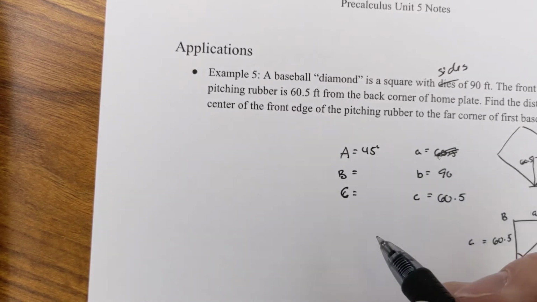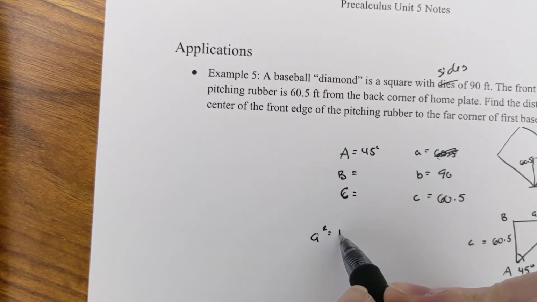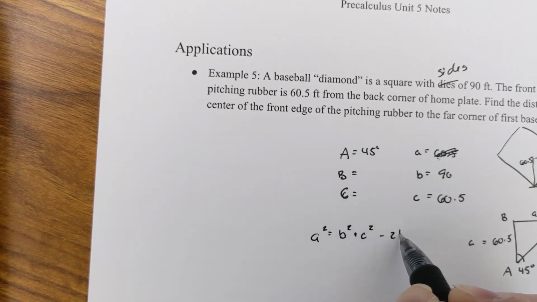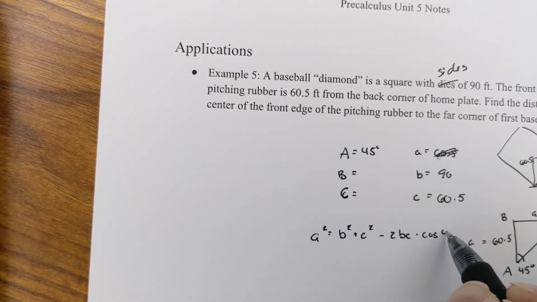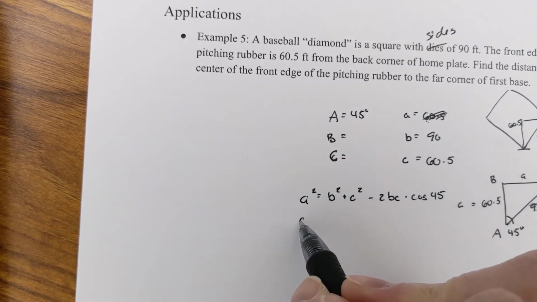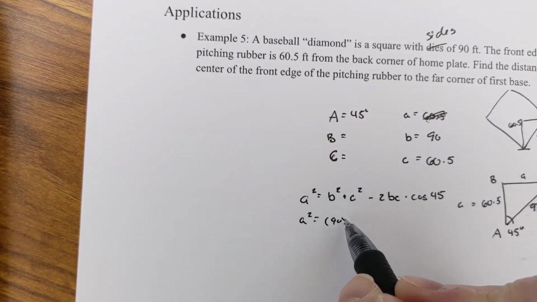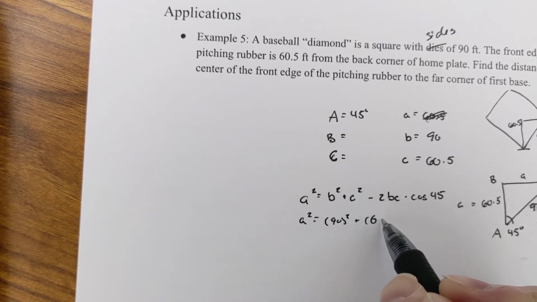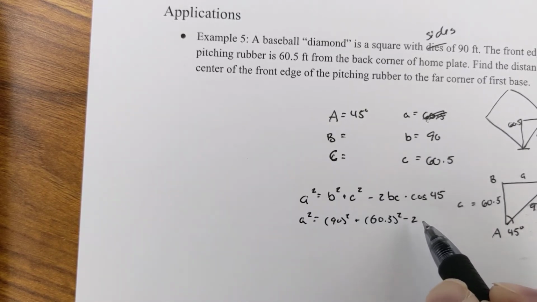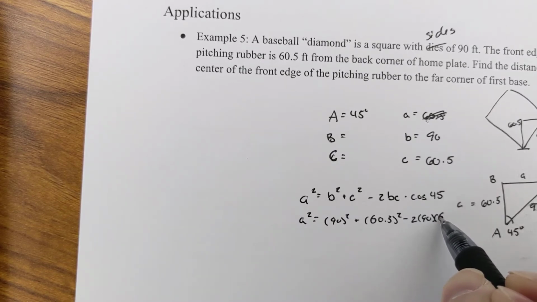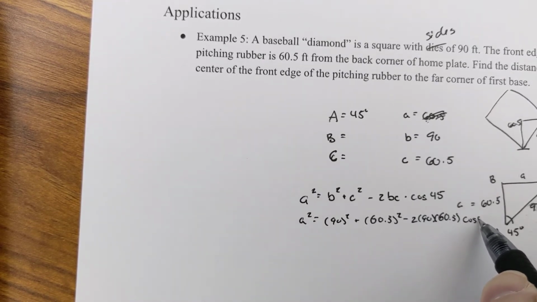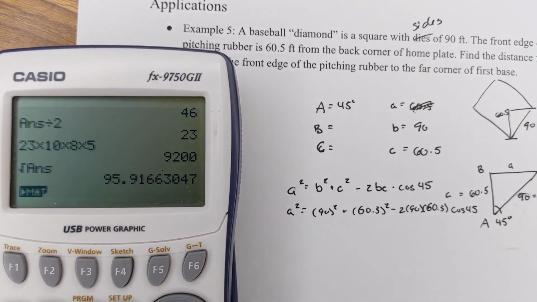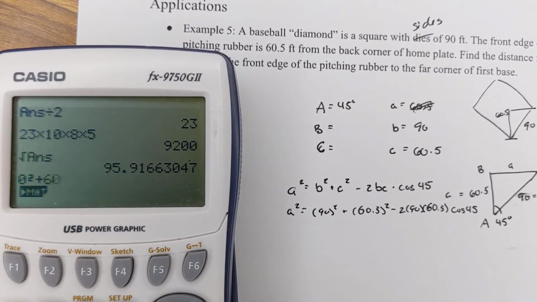I'm looking for a. So the formula for a is a squared equals b squared plus c squared minus 2bc times the cosine of A. Just fill in the values. So a squared is equal to 90 squared plus 60.5 squared minus 2 times 90 times 60.5 times the cosine of 45, and that all just goes to my calculator.